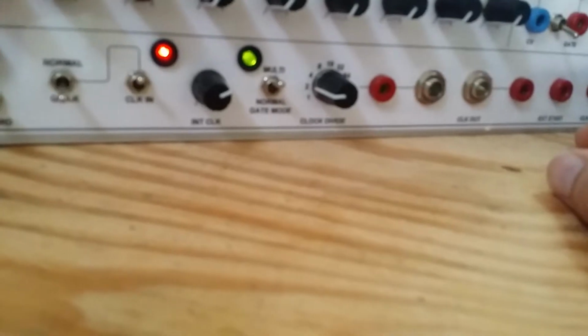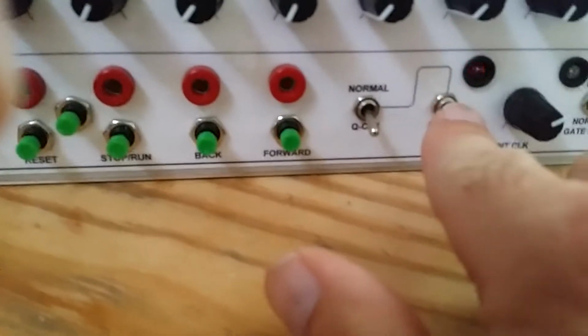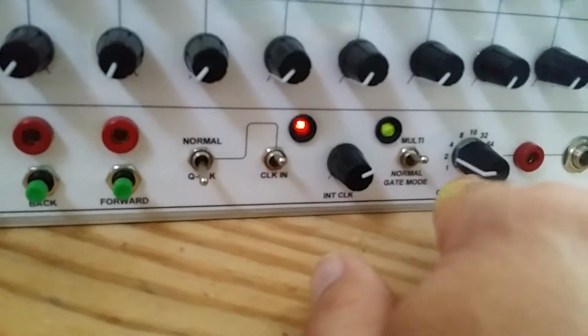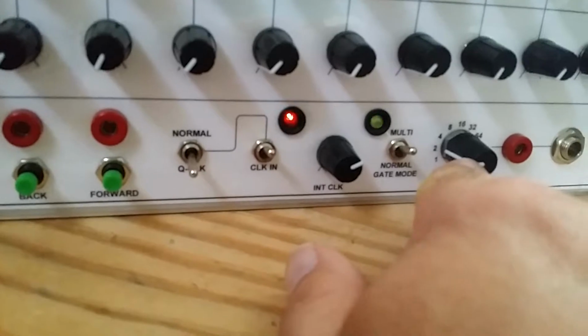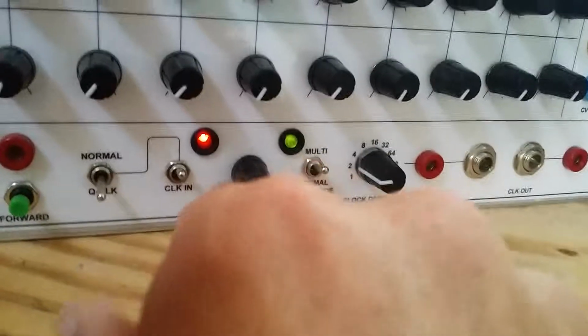Clock in is if you actually use an external clock input. Right here is my clock in. I'm pretty sure that works. Don't quote me on that one. The clock divider divides the clock output for either every 2 steps, 4 steps, 8 steps.